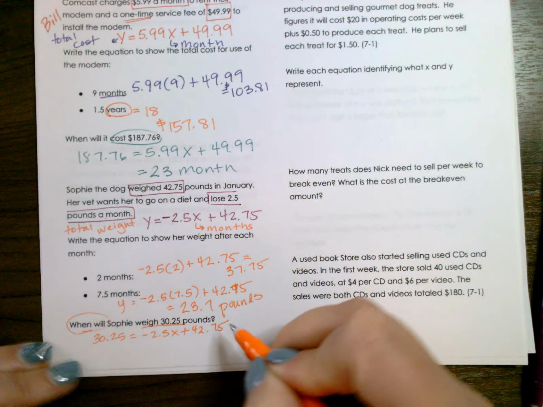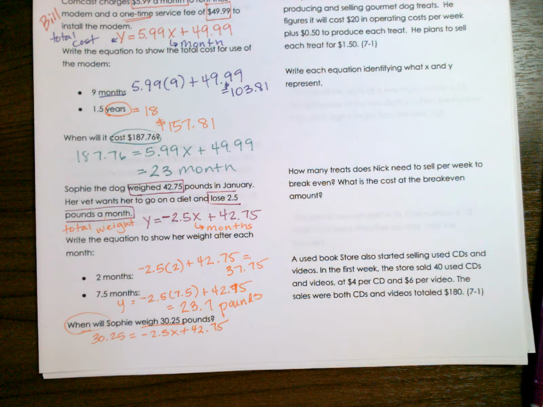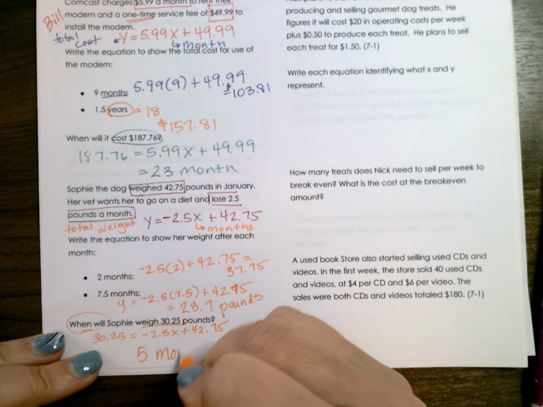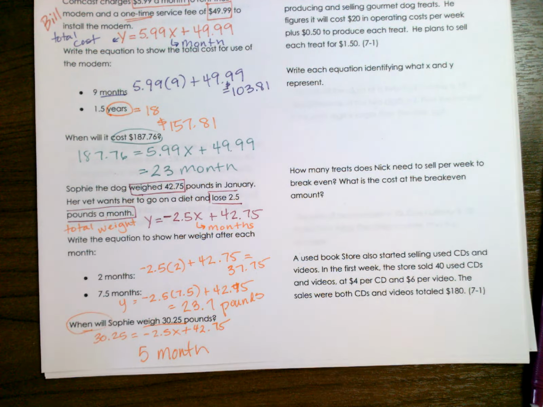And this should be a 7. I know I solved it right. So then using the calculator, at month 5. I didn't show my work because there just isn't room.